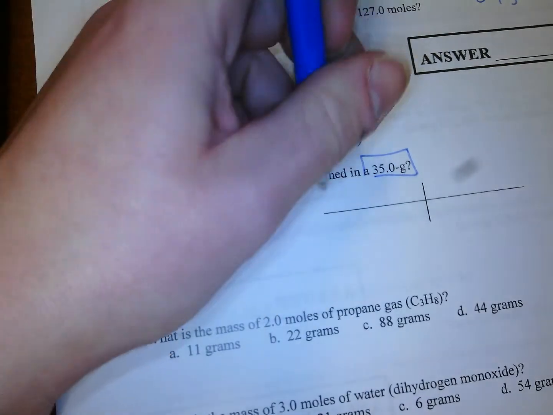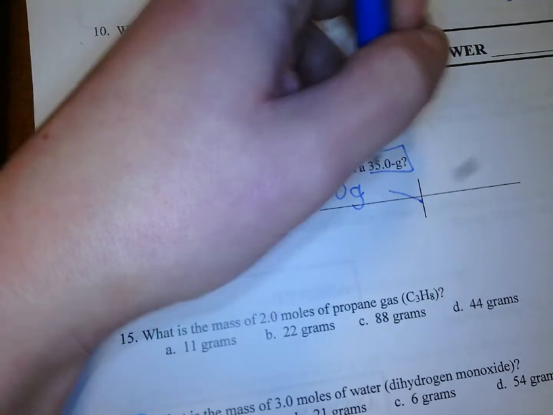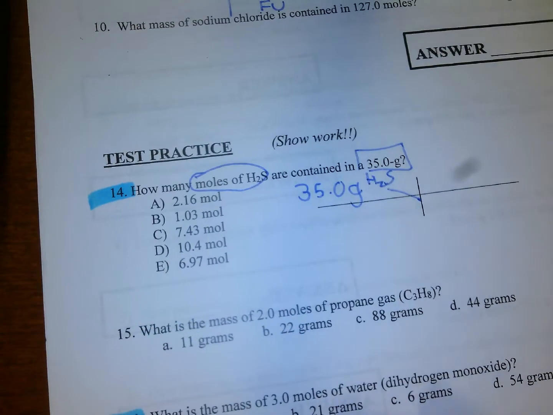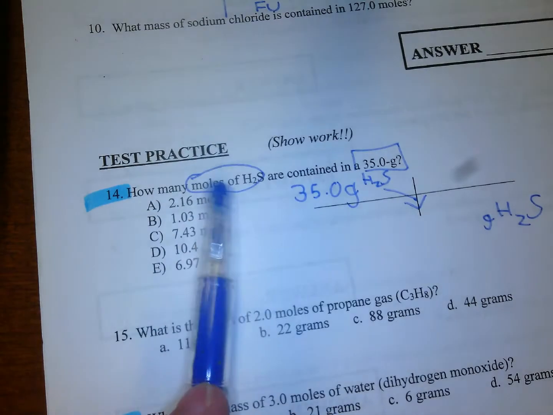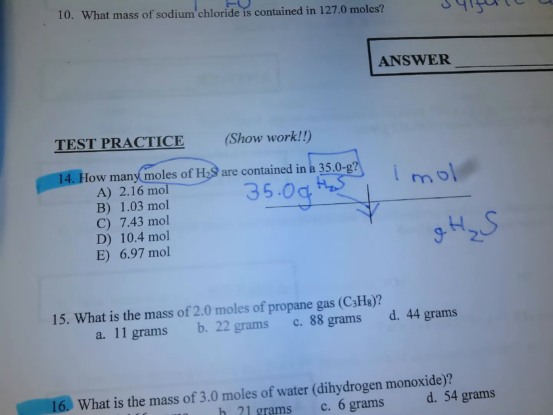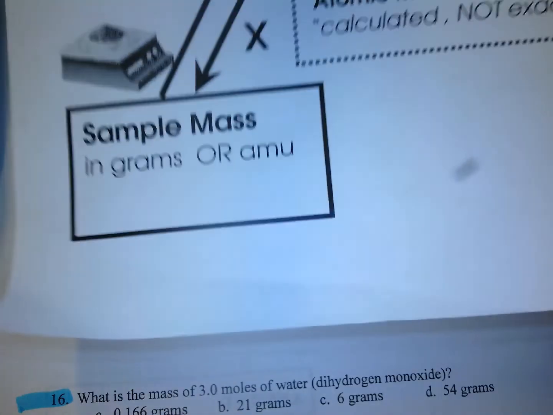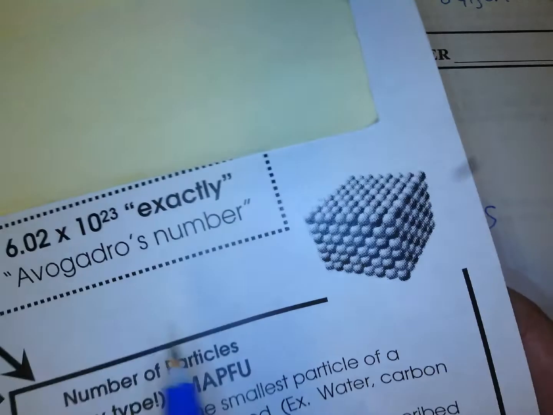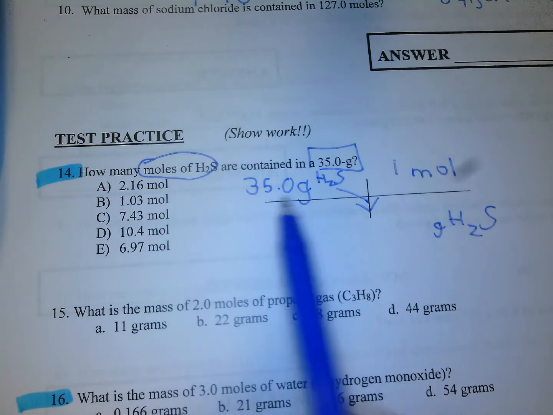Always start with what you are given, 35.0 grams. And I'm going to go down, grams of H2S, and I'm looking for moles, so that's what I'm going to put on top. In 1 mole, we need to figure out how much H2S weighs. So that dihydrogen sulfide, how much does that weigh? Remember, we're not concerned with Avogadro's number as far as particles right now, because this problem is not asking me about that.